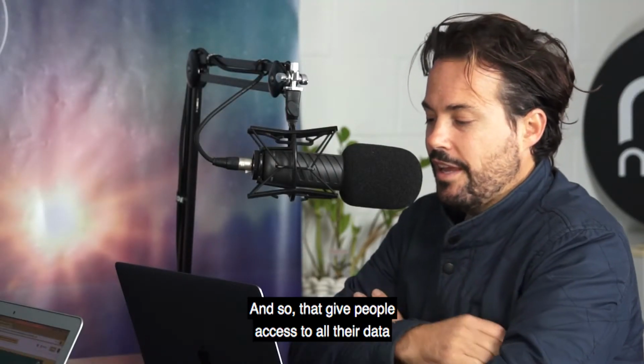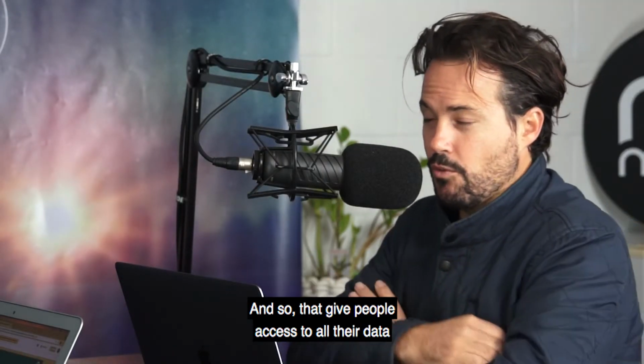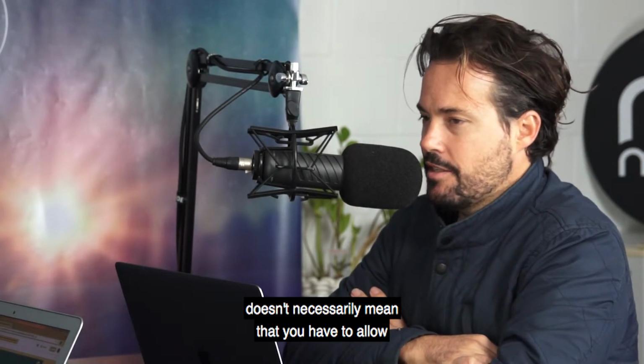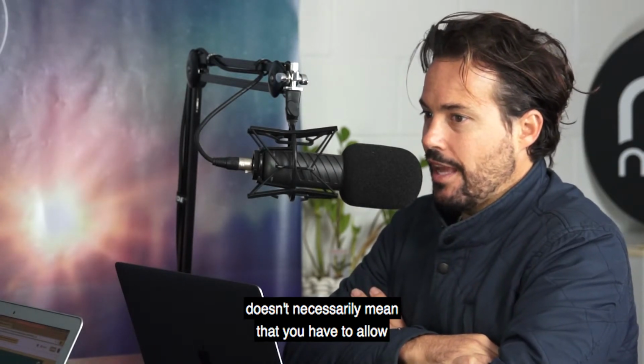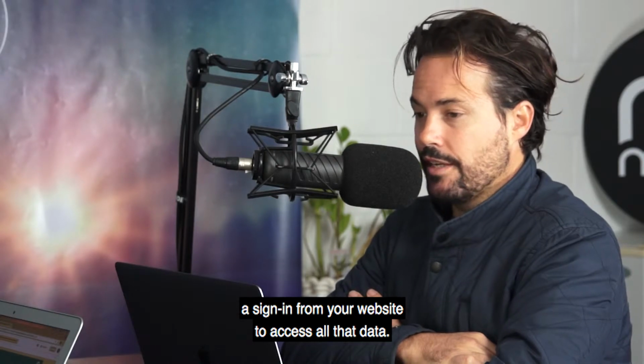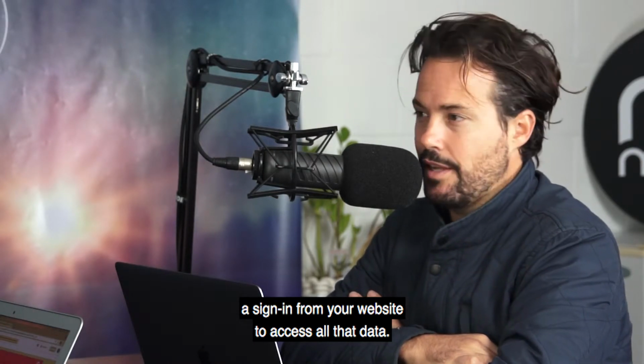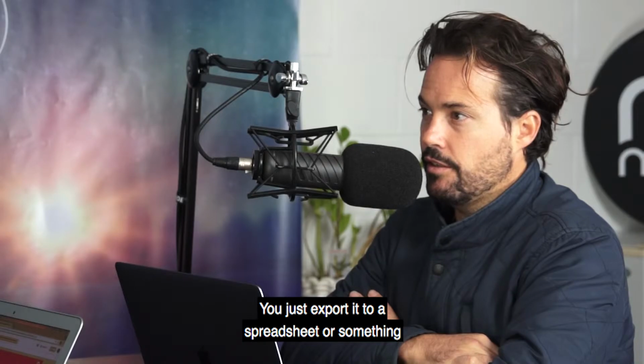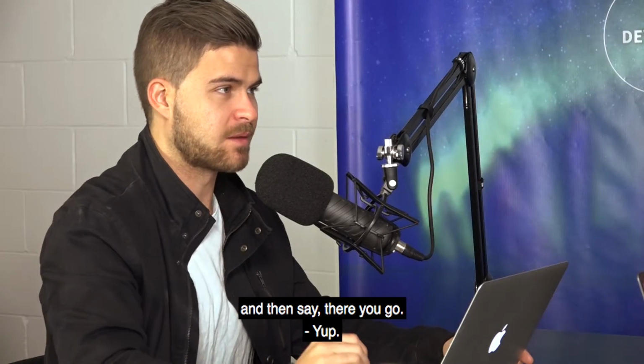And so giving people access to all their data doesn't necessarily mean that you have to allow sign in from your website to access all that data. Yeah, you just export it to a spreadsheet or something and then say, there you go.